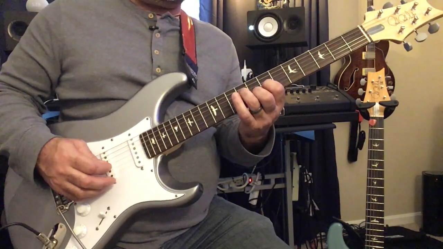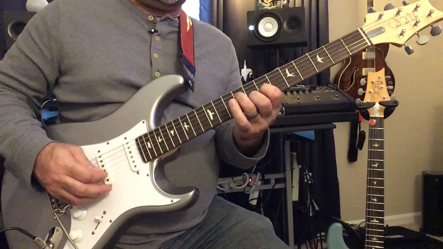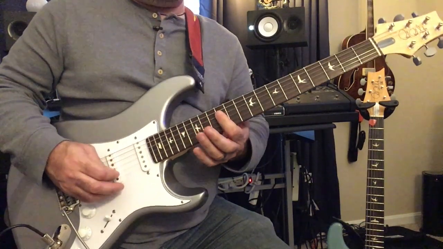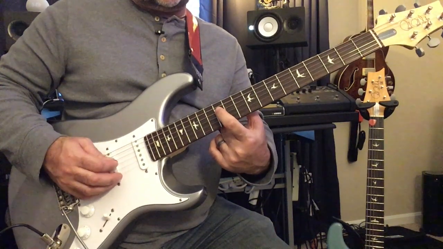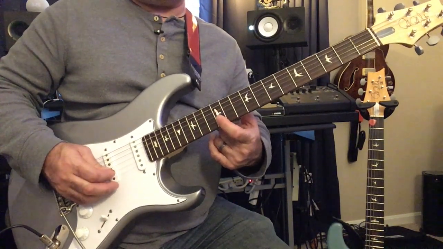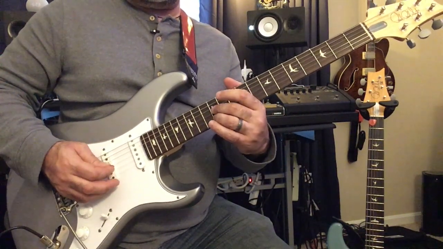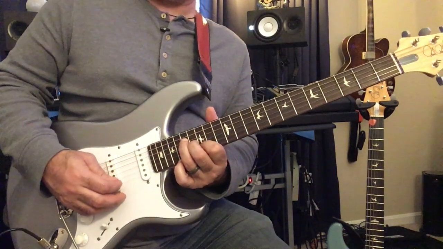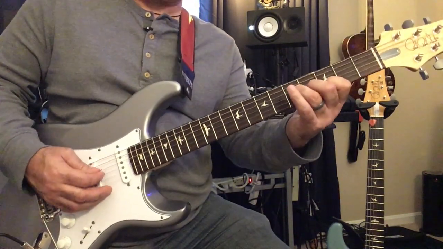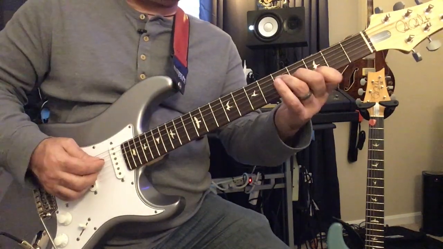Okay, it's first inversion. So there's my root. There's my first inversion, and then it's an A shape. It's the second inversion. I'm playing starting on D, G, and B. You can see it easier if I could do that, which I really can't. But okay, and then I'm back to where I started. This is that shape we started at down here, just an octave higher at the 15th position.